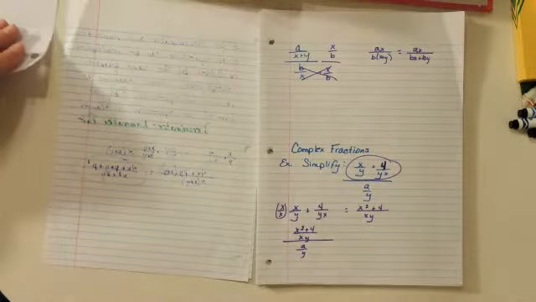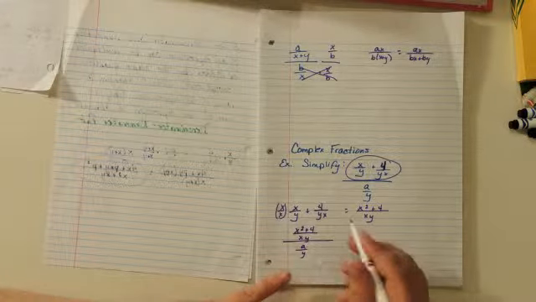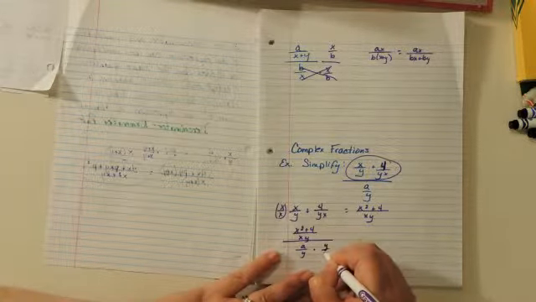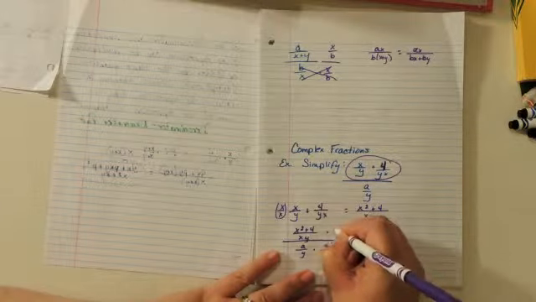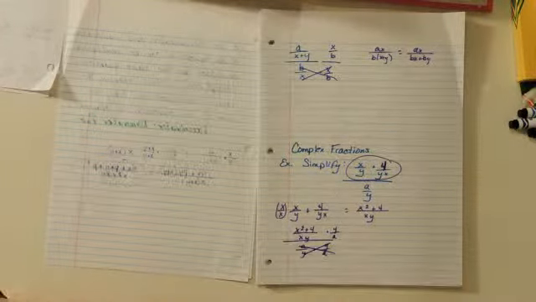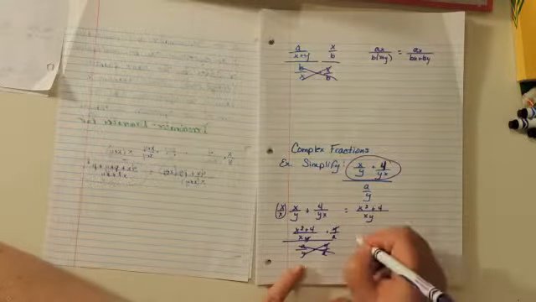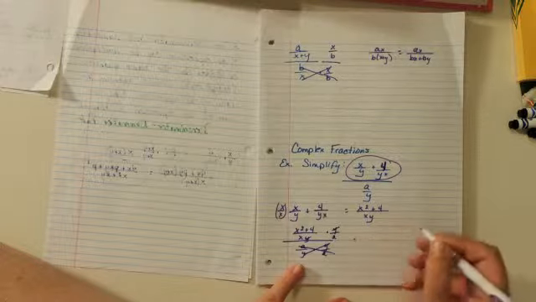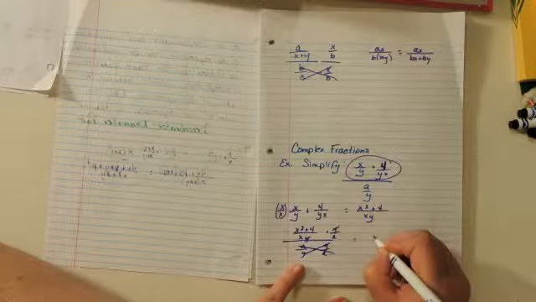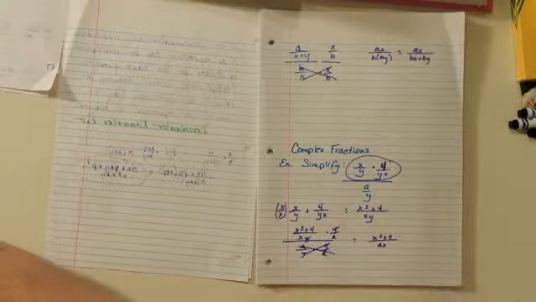Okay, now we can get rid of the denominator by multiplying the top and bottom by the reciprocal of the bottom here. So we have y over a. So this part cancels. This y is going to cancel here, and that is going to leave us with x squared plus 4 all over ax.